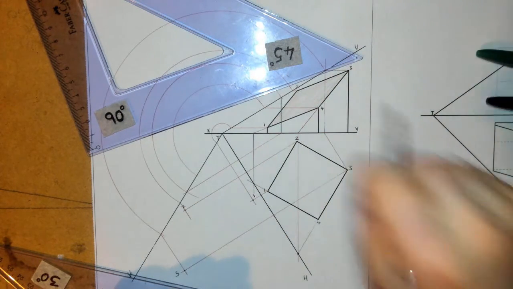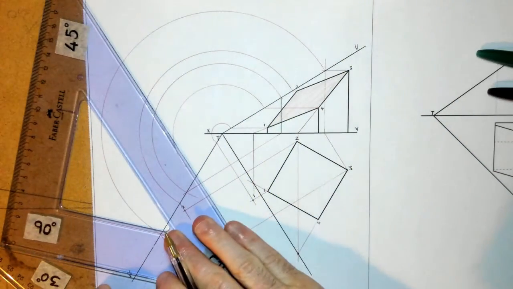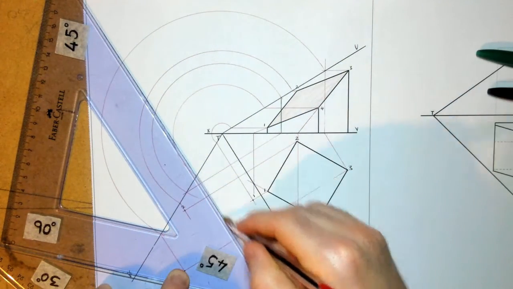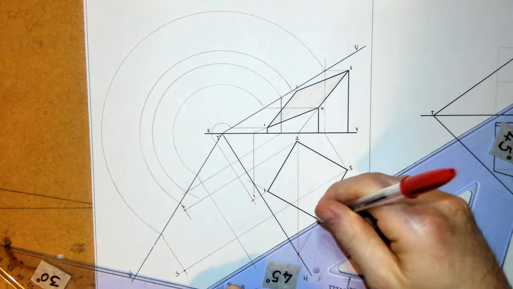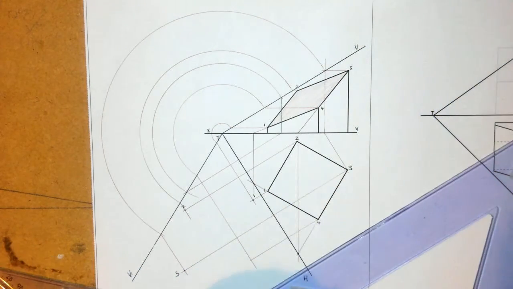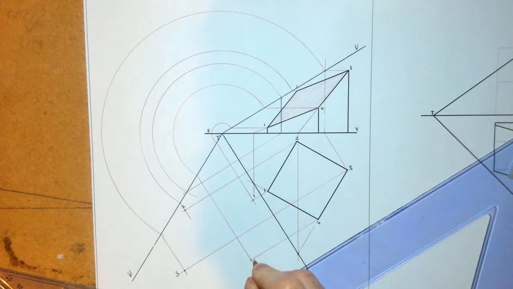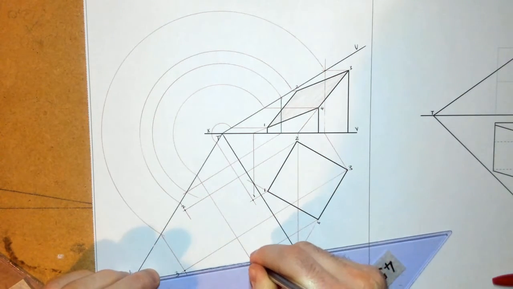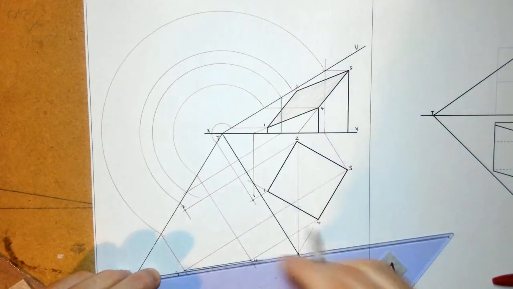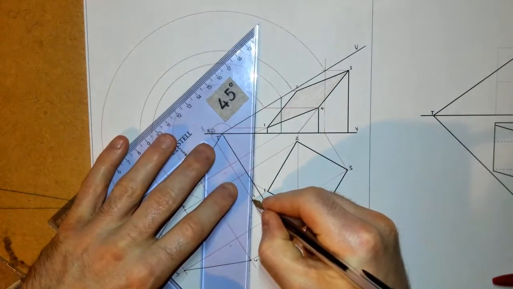And finally the last one, number 4. So project down parallel to the horizontal trace, and then from 4 where it is in plan, perpendicular. And there you have it, that's number 4, and connect them all up. So 1 to 2 to 3 to 4, and then 4 back to 1.